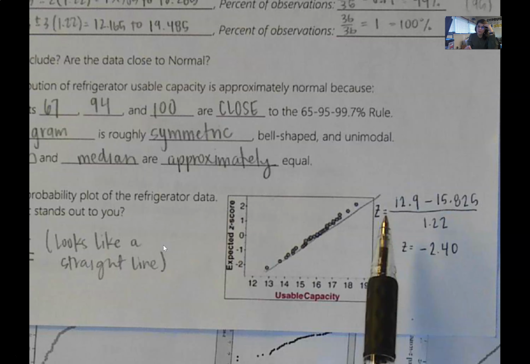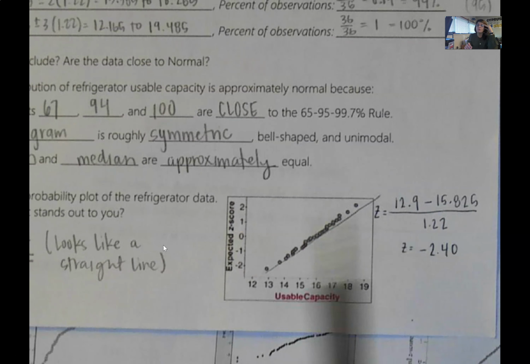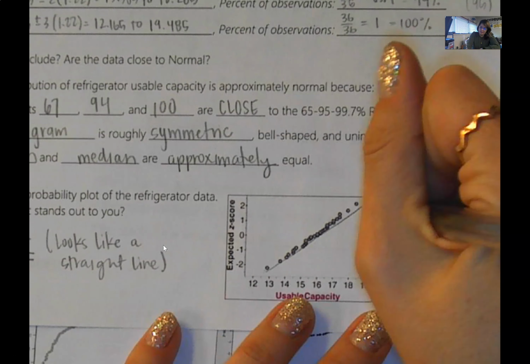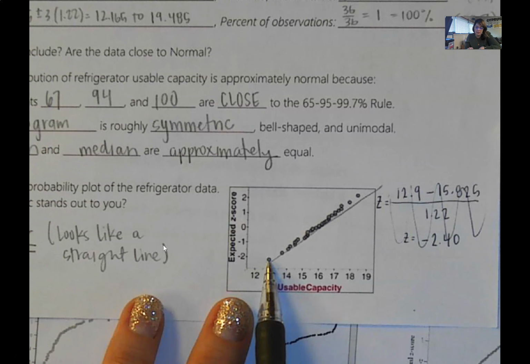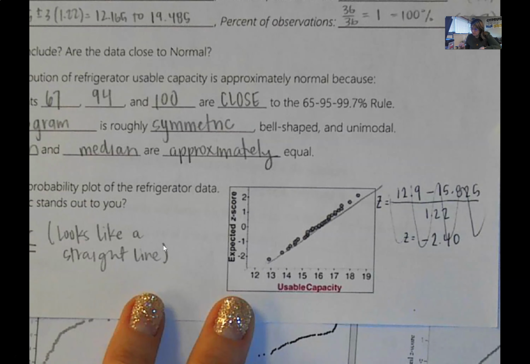Oh wait, I know what the difference is. I'm supposed to find its percentile and then use the z-score from that percentile. So this is not what we're doing there. Sorry about that. I'm going to say that one more time. Where this comes from is they calculate the percentile for 12.9. That percentile is 1 out of 36, which is 0.0278.